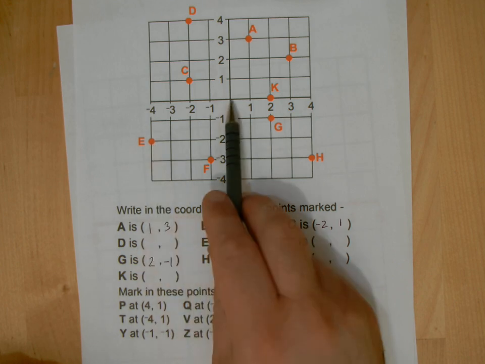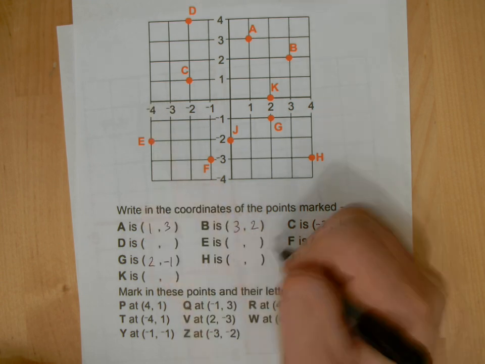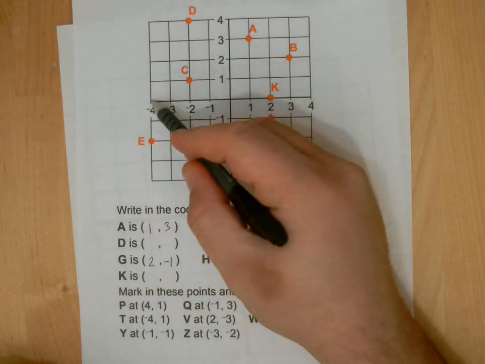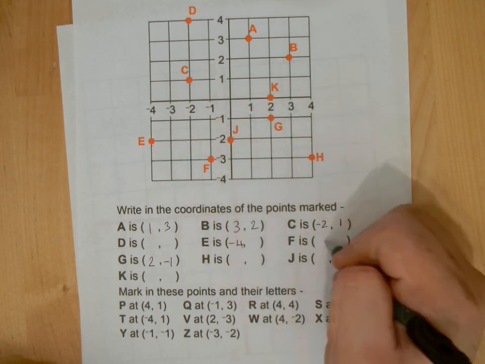Okay, so let's do E, for instance. So you start at the origin, you've got to go across first. So of course you've got to go to the left, this time to -4. And then you've got to decide whether you're going up or down. Well, I'm going down to -2.